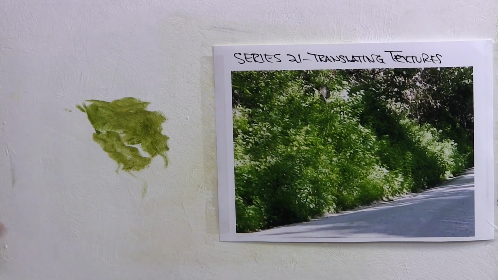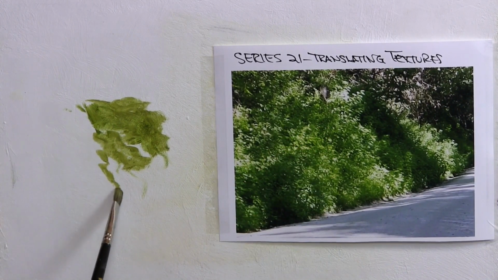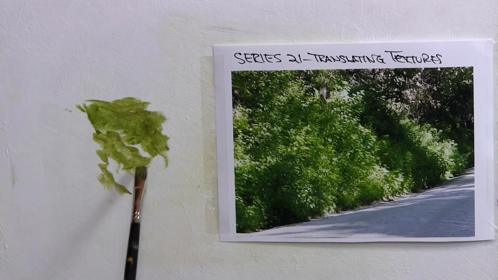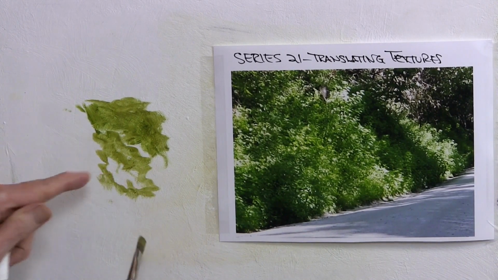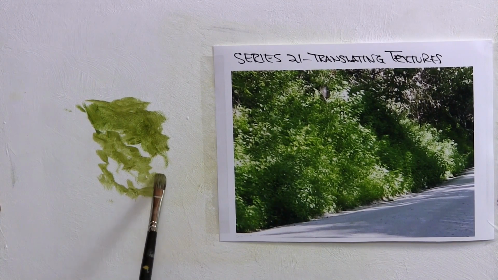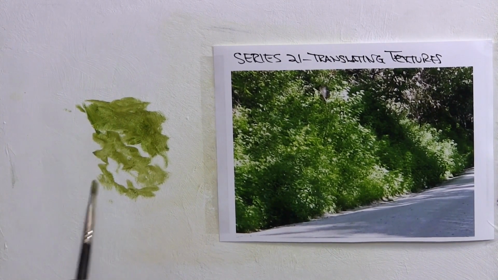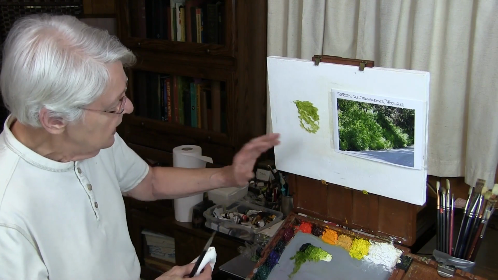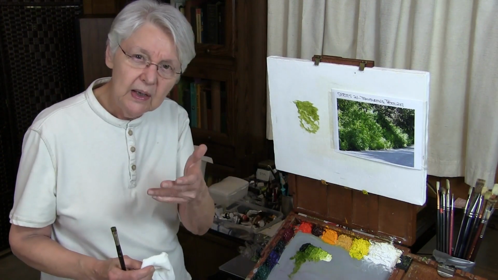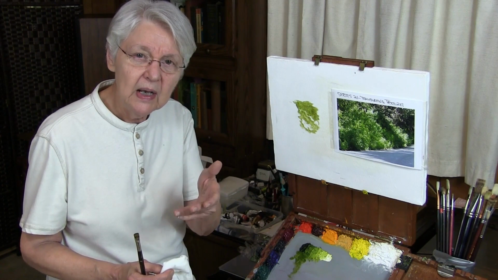And so right in there. And then I'll find another area that's not in shadow. All of this is in shadow. And I keep building like that, so that I have indicated on the canvas, before I ever begin, what is in shadow and what is not in shadow.